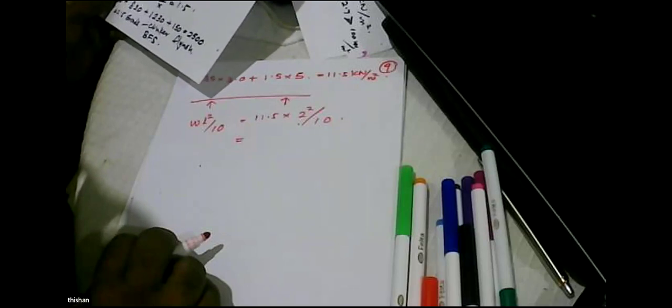So what is the bending moment? 4.6. No, can't be. Earlier we got 0.84. Sorry, I have to multiply this by 0.3 because the width of the panel is 0.3. So I can't use 11.5; I have to use 11.5 multiplied by 0.3, which is 1.38, because we are considering a panel of only 0.3 meters of width.